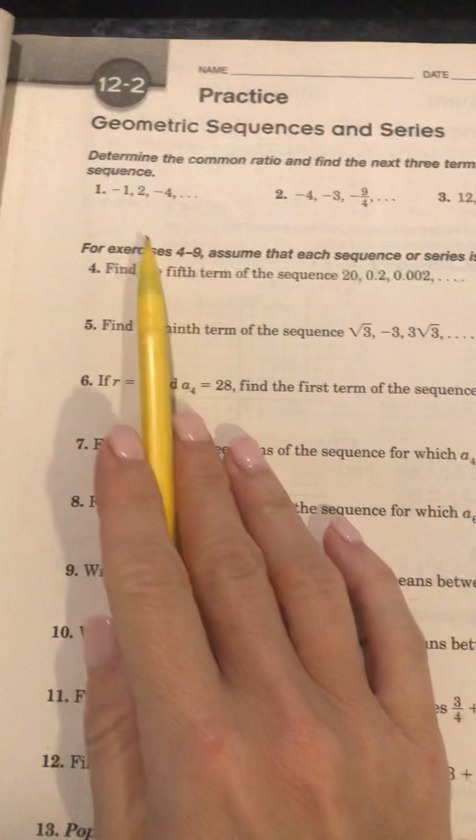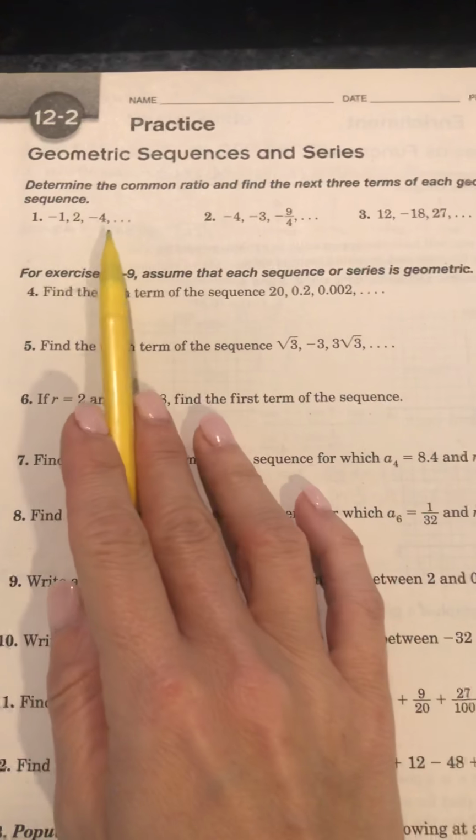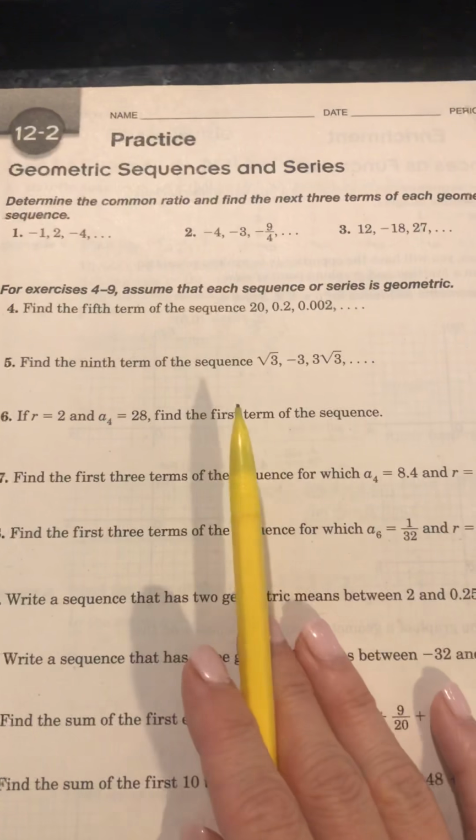So on number 1, the common ratio there would be -2. And of course, to find the next 3 terms, you do -4 times -2, that'd be 8, and so on. You can find your next terms.